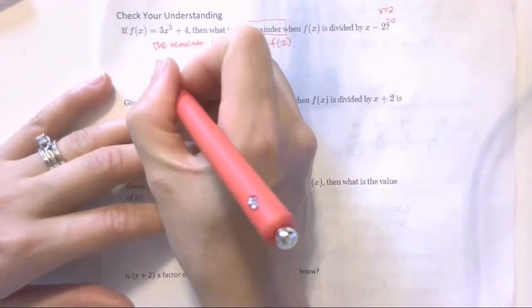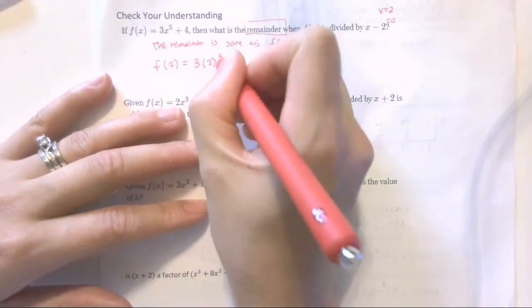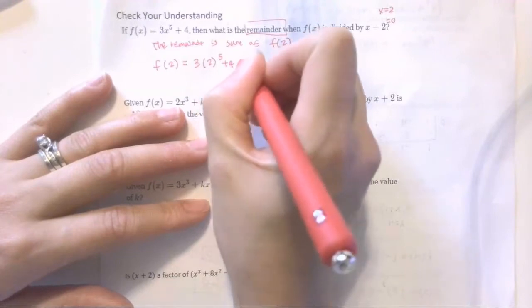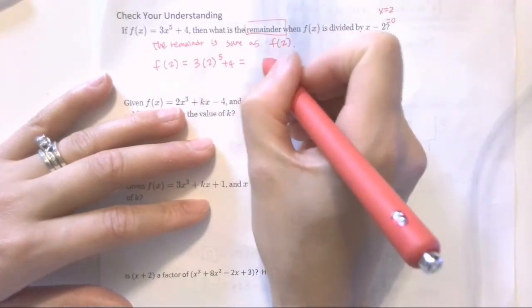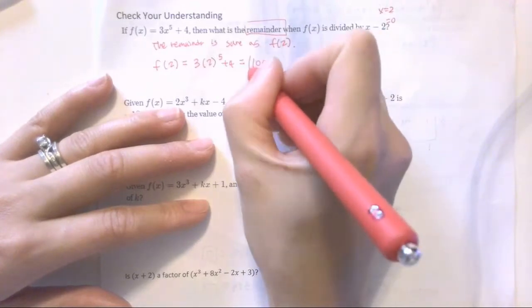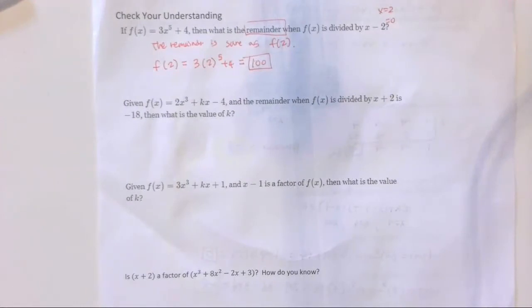Right? So instead of doing the synthetic division, I can just do f of 2. Let's go. 3 times 2 cubed to the 5th power plus 4 is, that's a big number, 6896 plus 4, 100. So what's the remainder? 100. I'm done. Right? That took a lot shorter time.